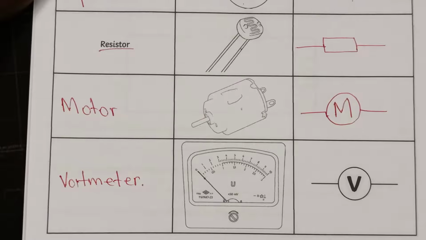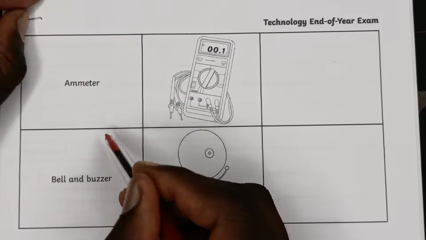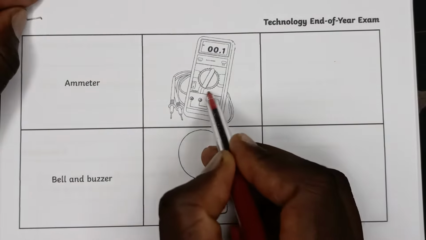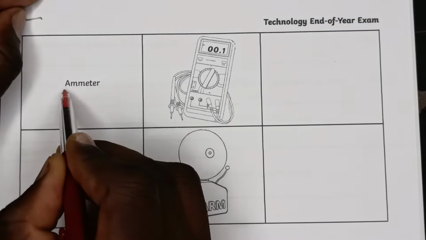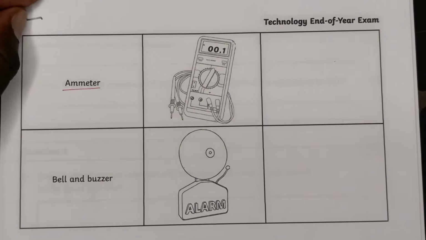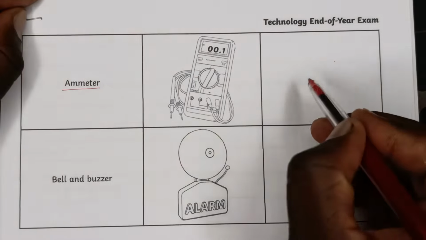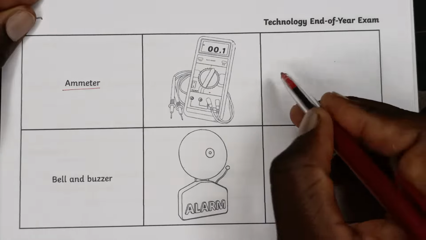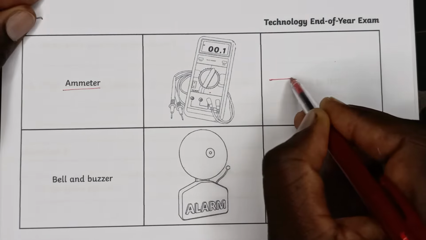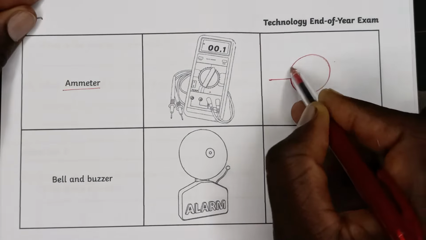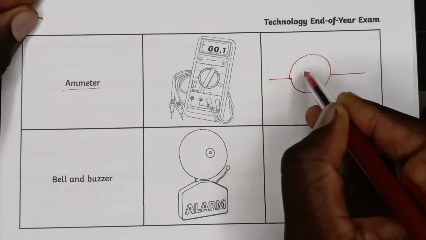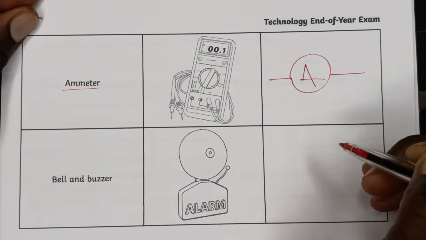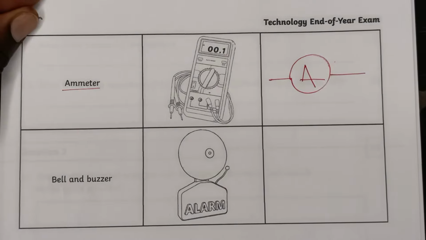Okay, here we are given a picture and we are told that it's an ammeter. What is the symbol of this ammeter? The symbol of an ammeter is, we just have an A in the middle there.